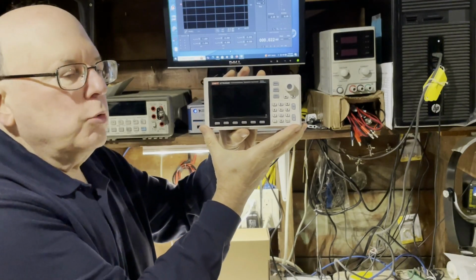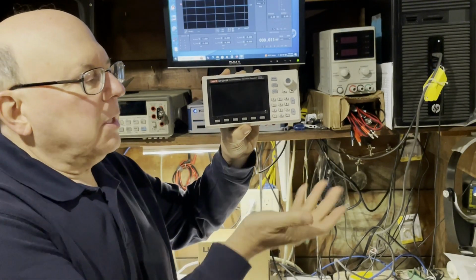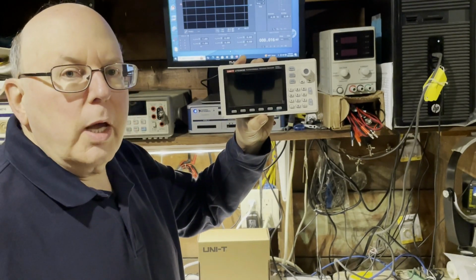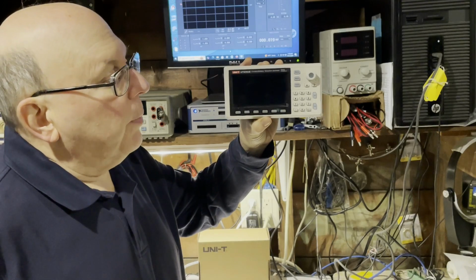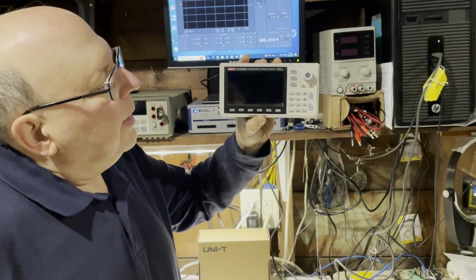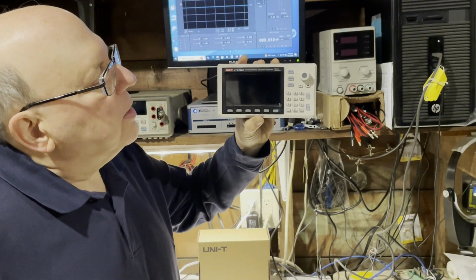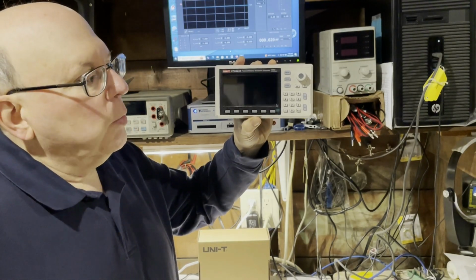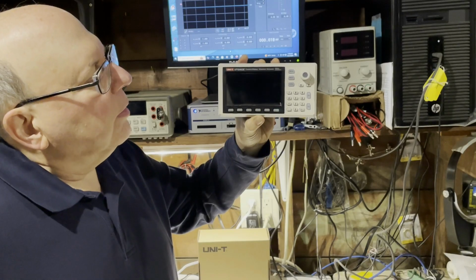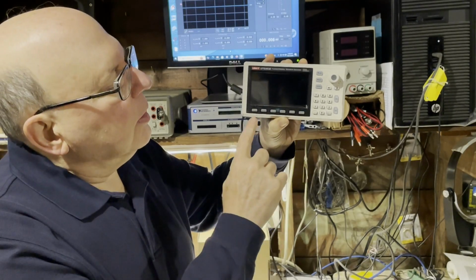You get all of the usual signals that you'd expect: sine wave, triangle, ramp up, ramp down, and so on. It also has an arbitrary function with 24 built-in waveforms. Let me give you a little tour.